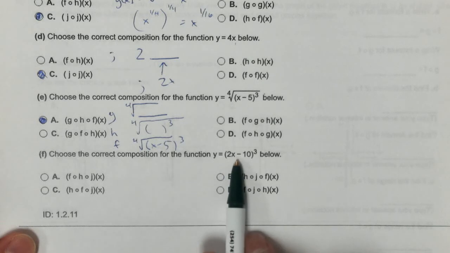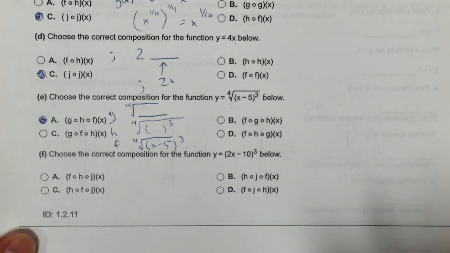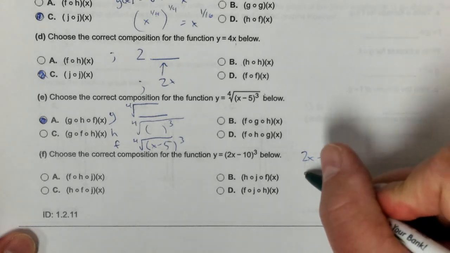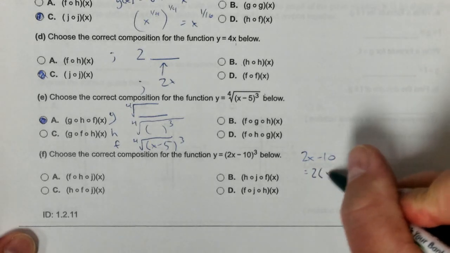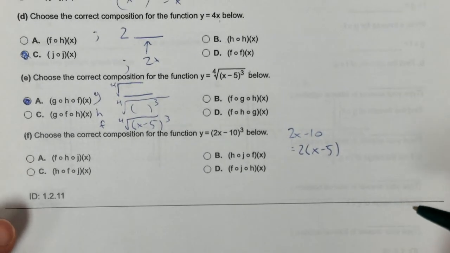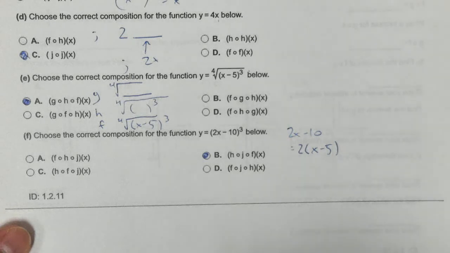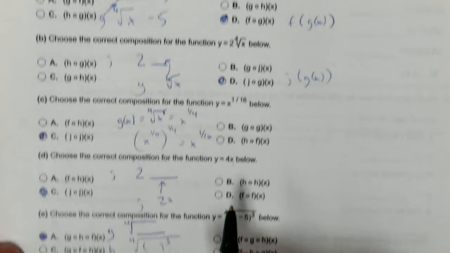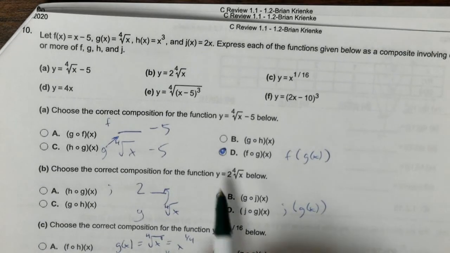In the same way, this says 2x minus 10, which is not one of our functions, and so we need to think of that as 2 times x minus 5 and work backwards. So to start with, what we do is we go with the something cubed, which is h.